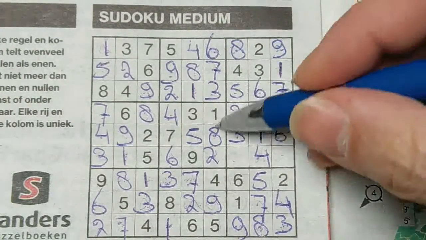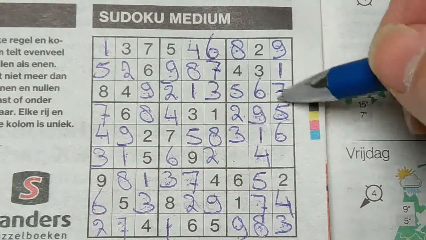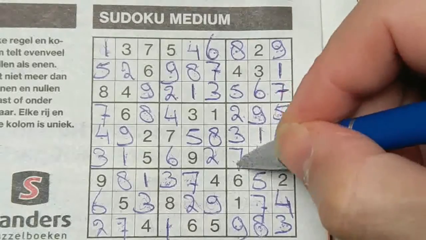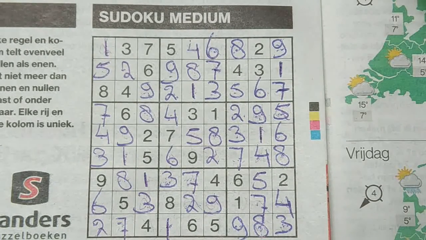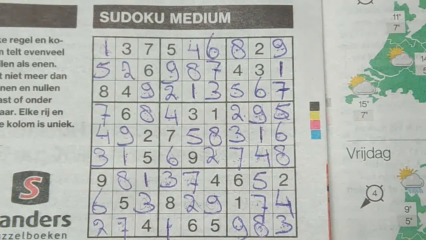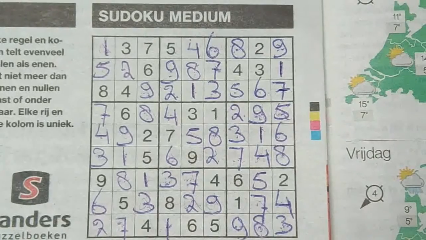And the final 2 numbers of this big square for the numbers 7 and 8. We have a 7 here, so no 7 there. 7 should be here, and the 8 goes there. Finish in 14 minutes for this Sudoku medium. Alright, the average time.